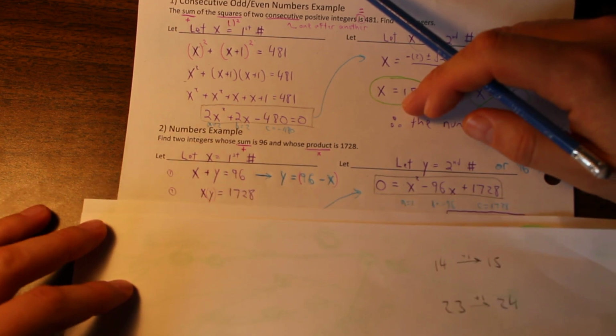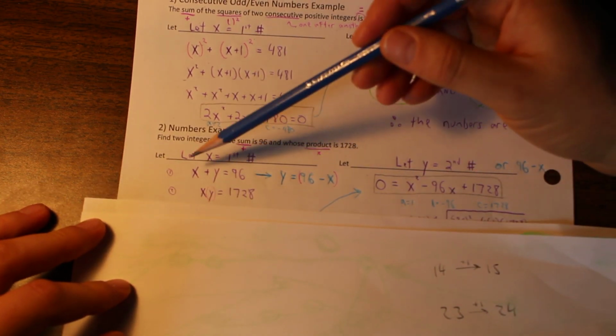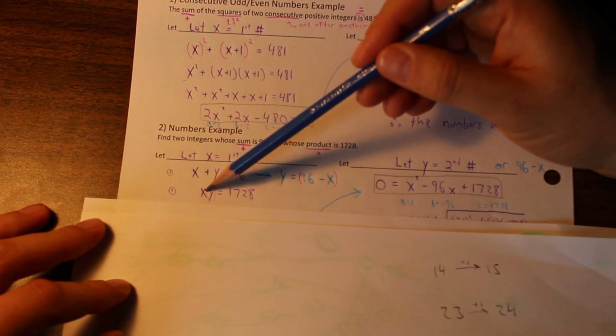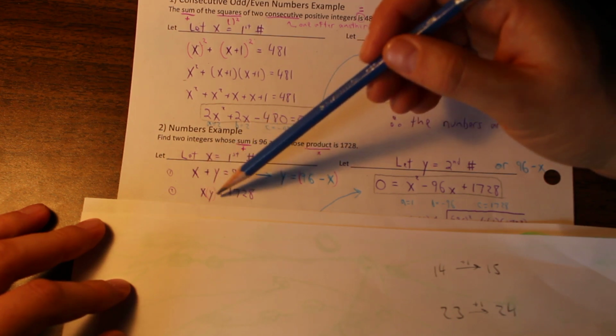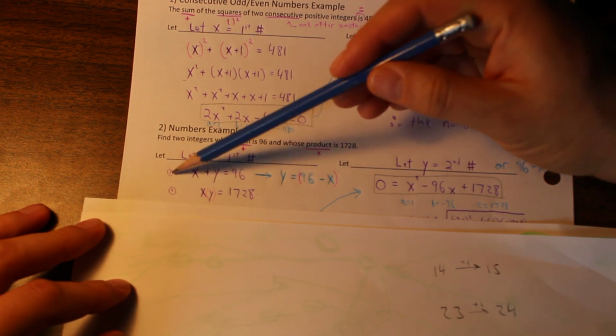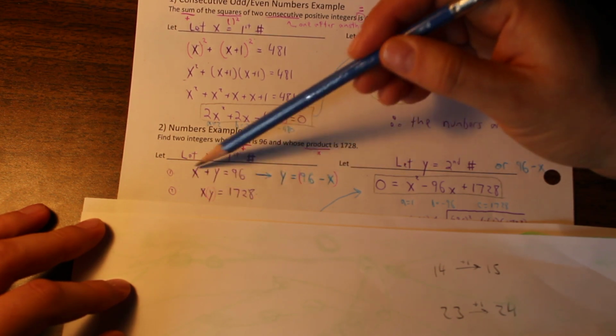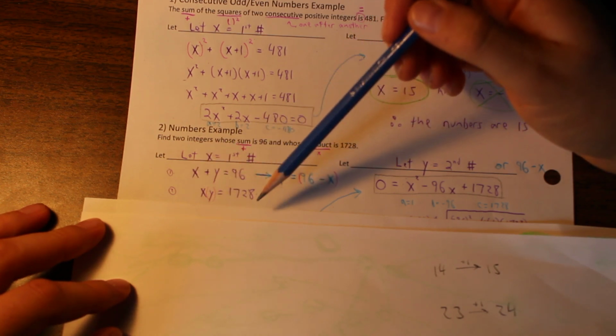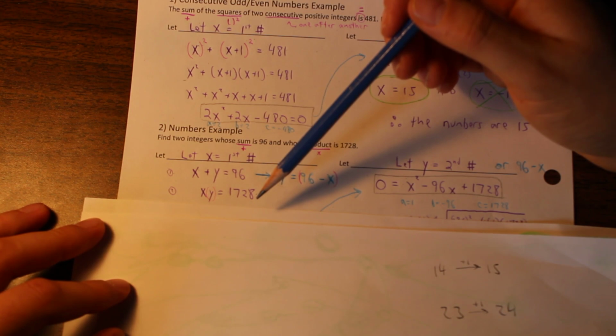So follow me right here. The sum of our two missing numbers is 96. And our product, multiplication of our two numbers, is 1728. So we have two different equations. This is a linear system, which we'll want to solve for x and y.